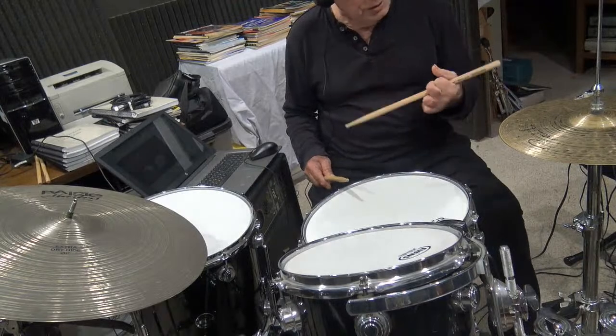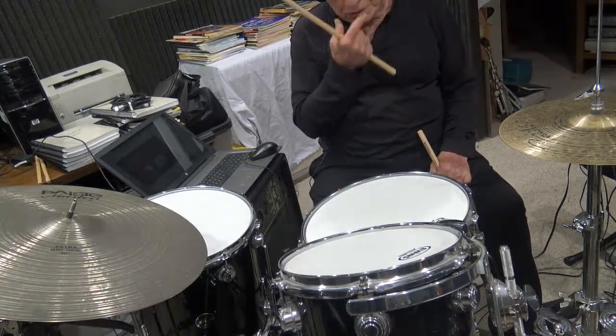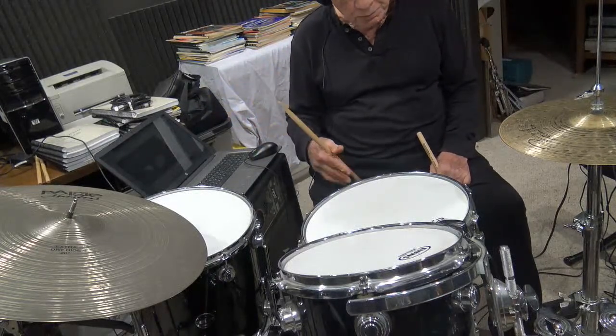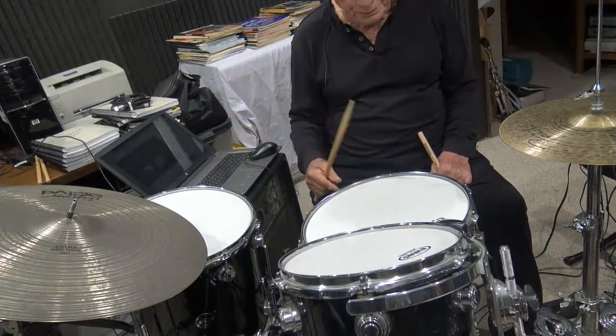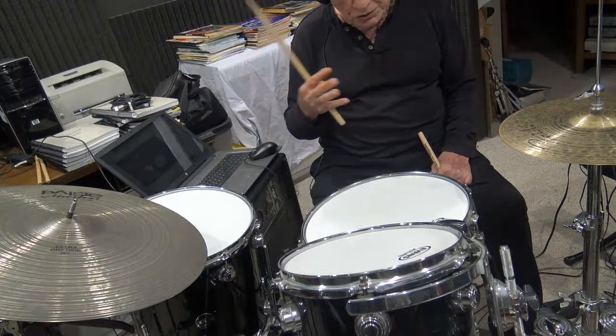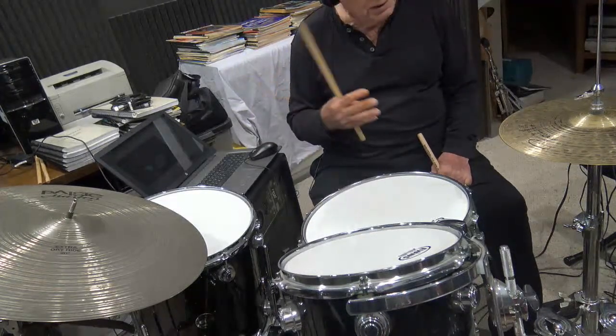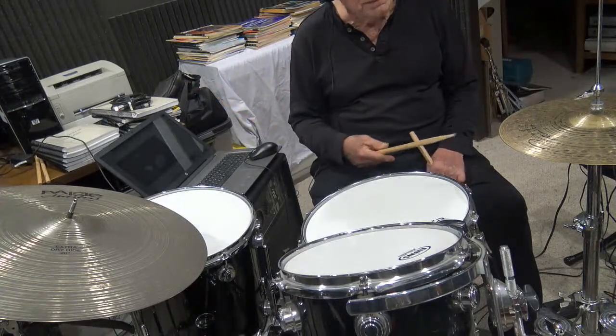So I'm going to work with the 8th note triplet right now at first. Remember, we're counting 1 and 2 and 3 and 4 and. So I'm going to formulate the stick control book sticking. We have right, left, right, left, right, left, right, left for page 5, line 1.